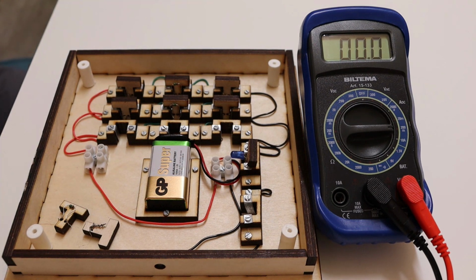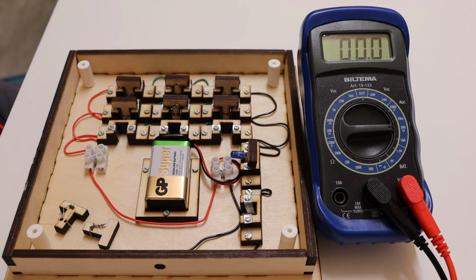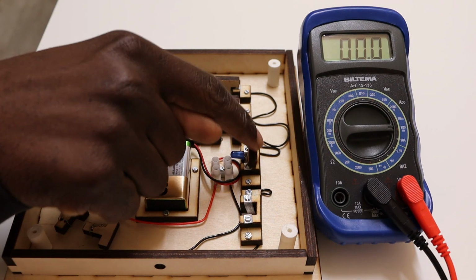Let's continue our discussion about interesting parallel circuits here. What I want to bring to your attention is that now I've decided to place an LED on the common path.